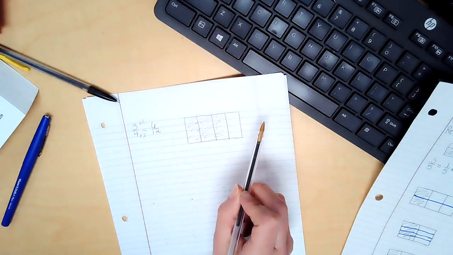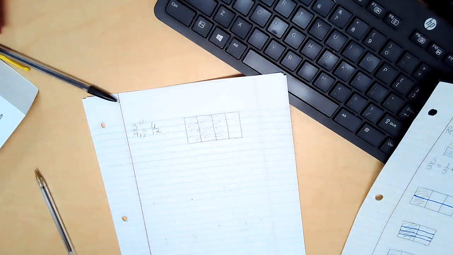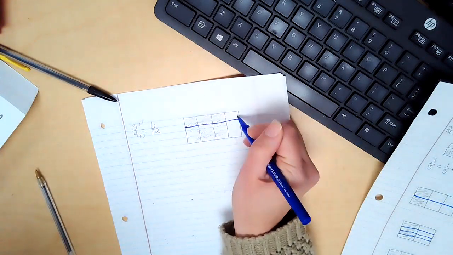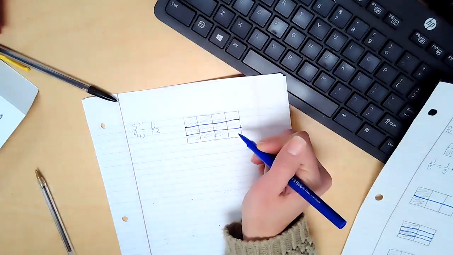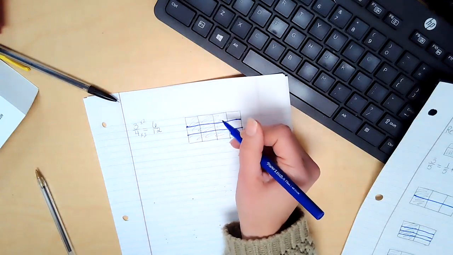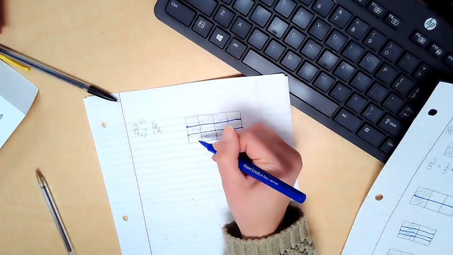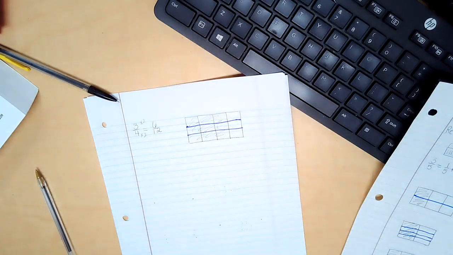That would be 4, and then I'd have 8, and then I have 12. Okay, so I can get 12, but look how many are shaded in. 1, 2, 3, 4, 5, 6, 7, 8, 9. So that doesn't work. It would have to be 9/12. So it would be false. And that's how you would prove it using an area model.